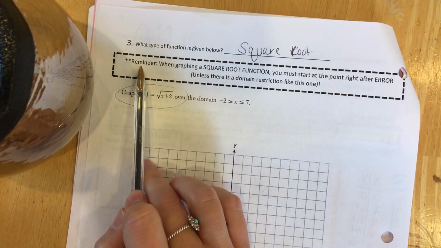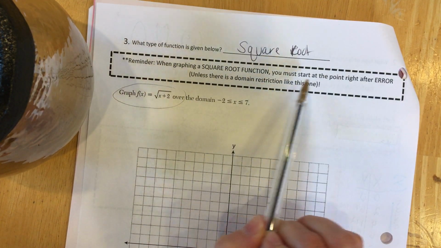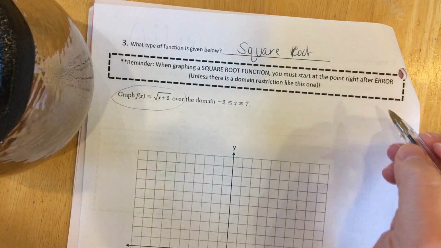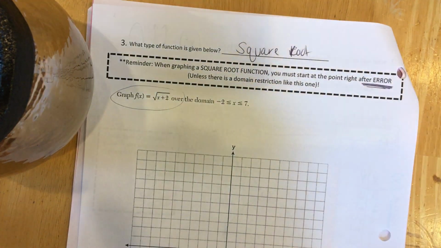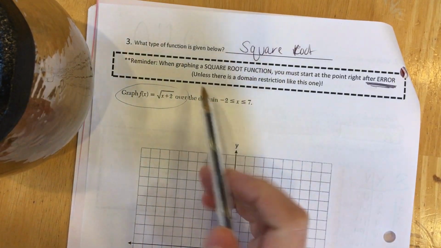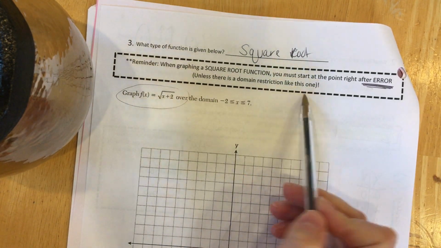So this, just as a reminder: when graphing a square root function, you must start at the point right after the error. Okay, so that is the special way to graph this, unless there's a domain restriction like this one, okay?